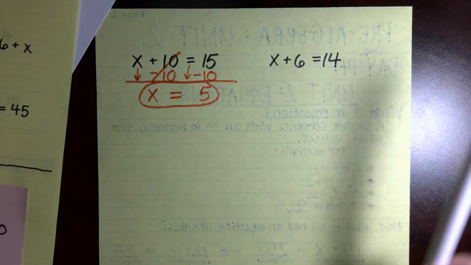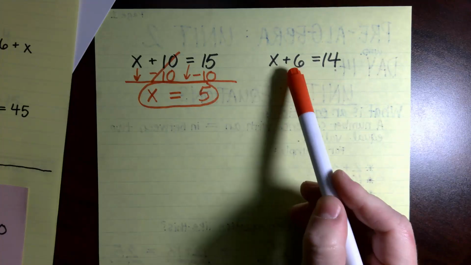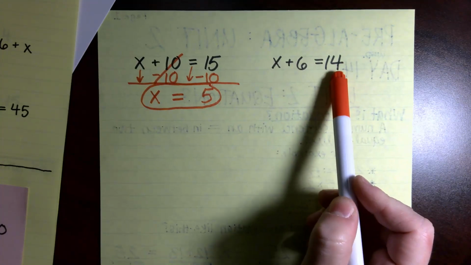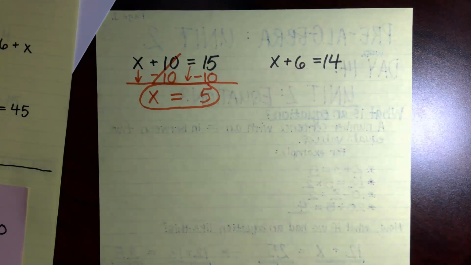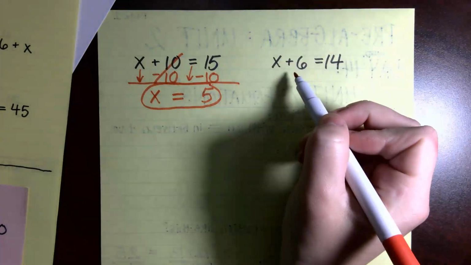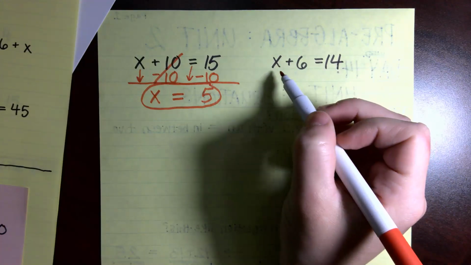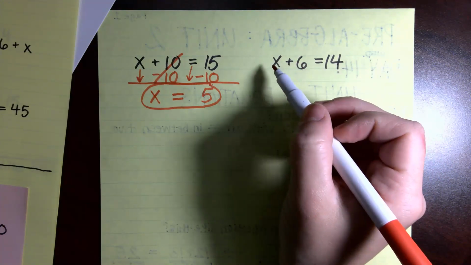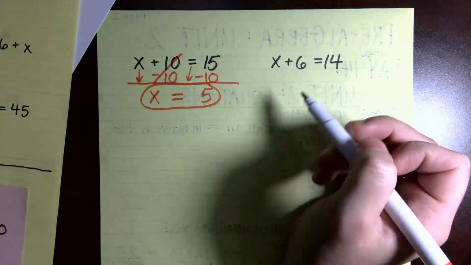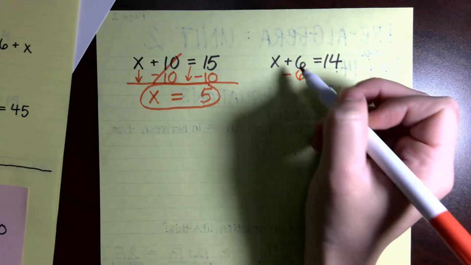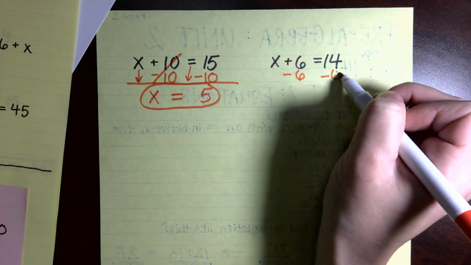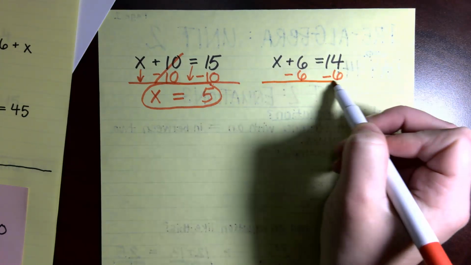I have x plus 6 equals 14. I want to figure out what x is. So what should I do first? I'm going to take away 6. Right here I have x plus 6, and I want to get x by itself. So in order to do that, we're going to take away 6. We're going to subtract 6, and we need to do that to both sides.